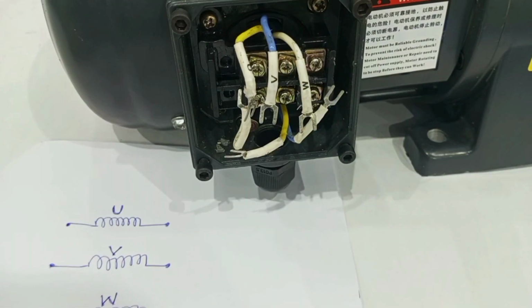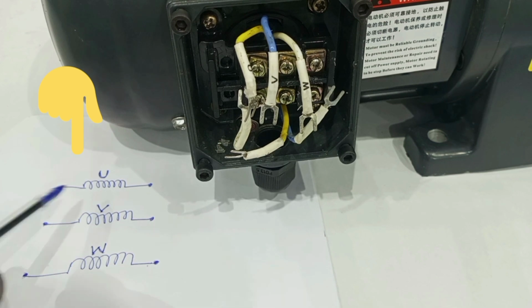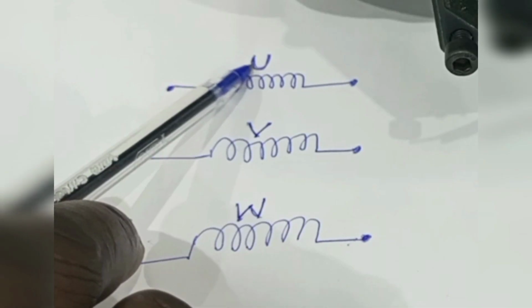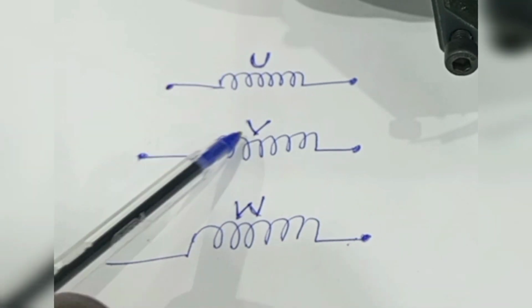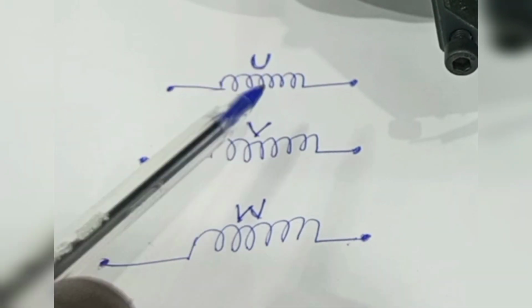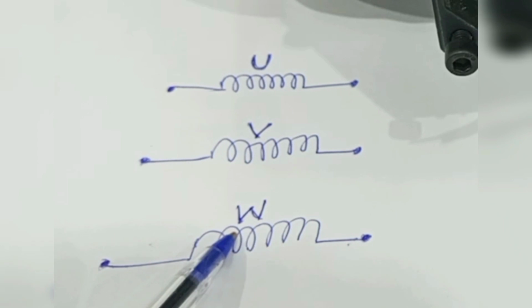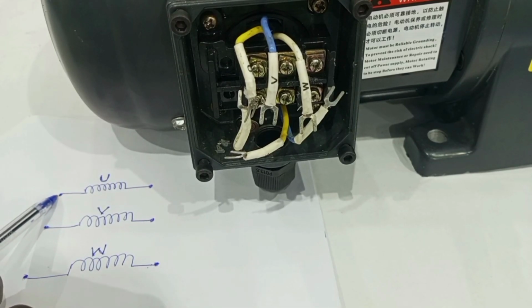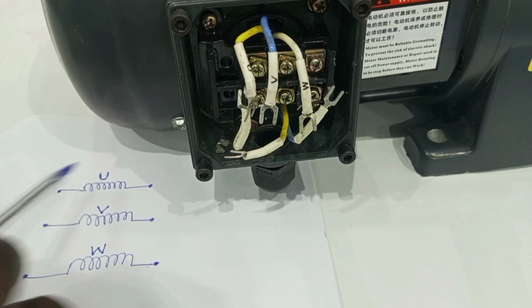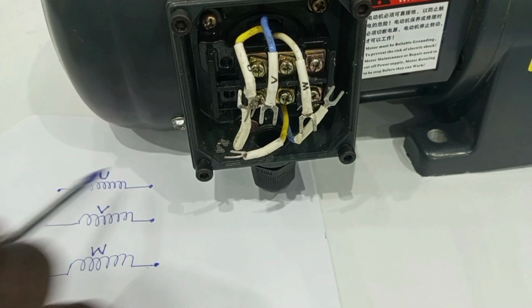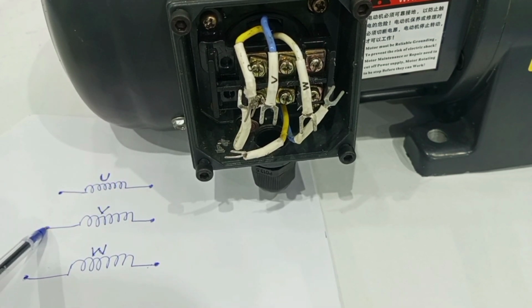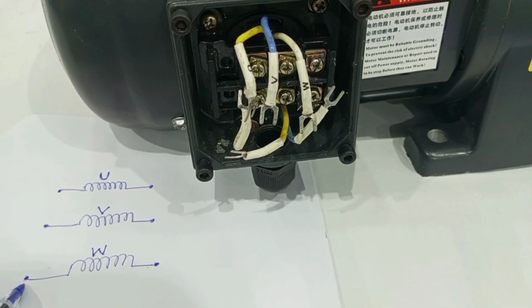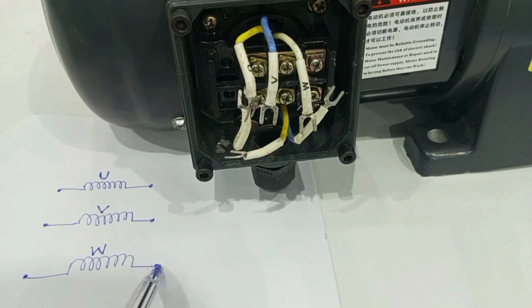So as you can see in this diagram, I have three windings. Each winding is labeled. Winding 1 is labeled U, winding 2 is labeled V, and winding 3 is labeled W. And you can see that each winding has a starting point and then a finishing point. This is the starting point of this winding, and this is the end. This is the starting point of this winding, and this is the end of that winding.